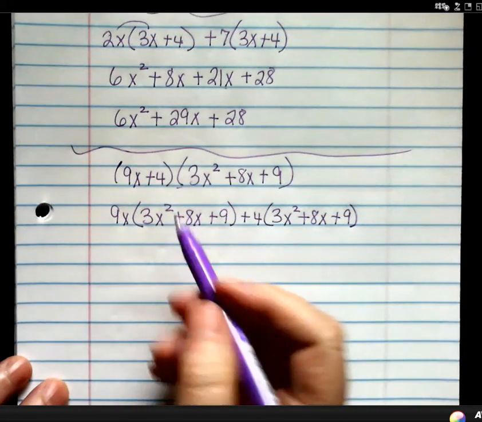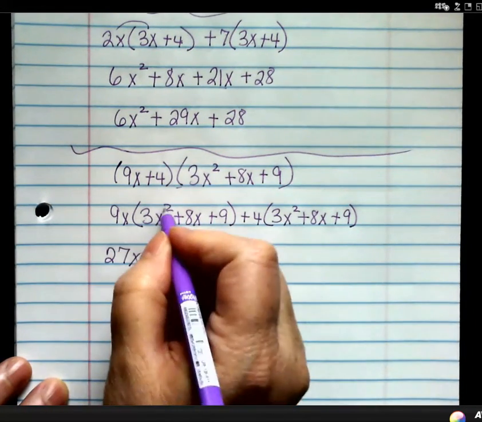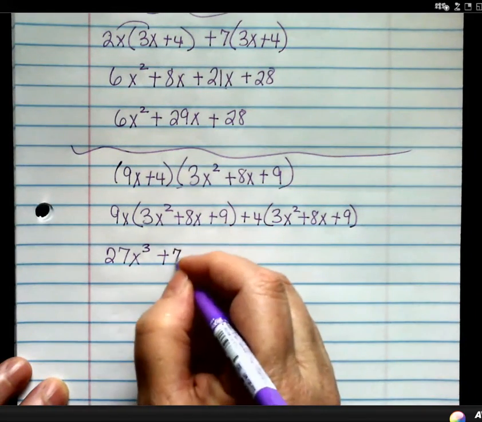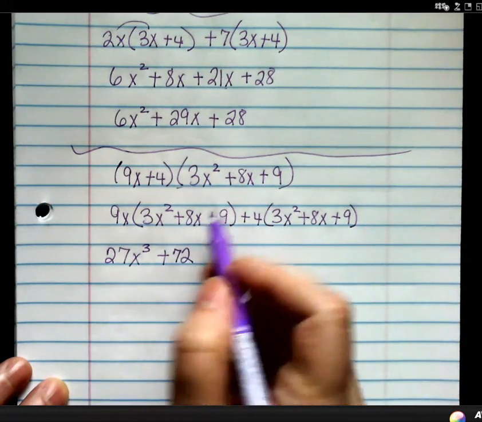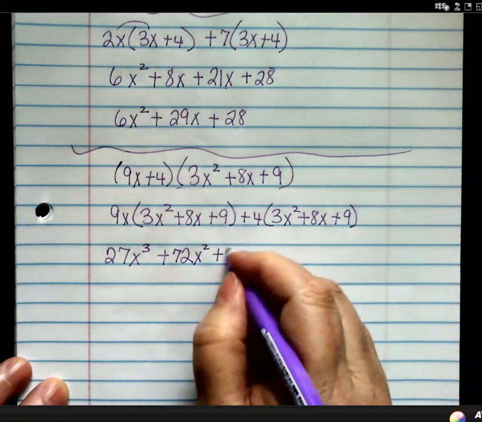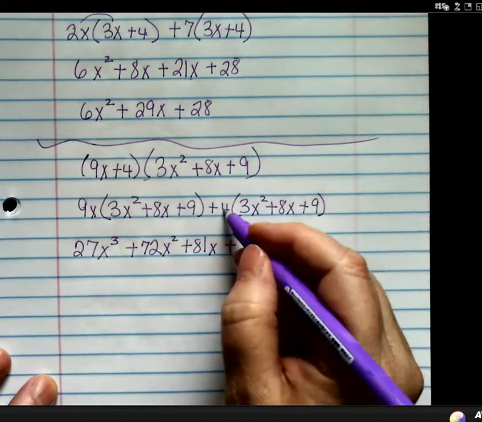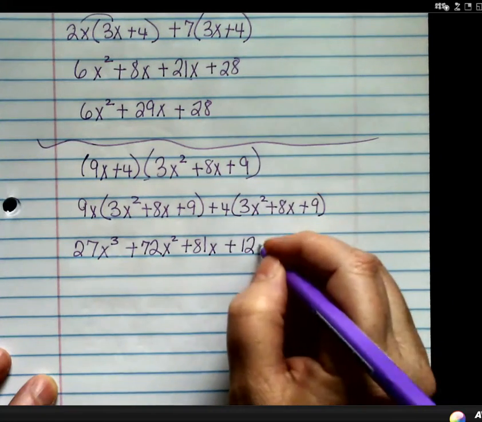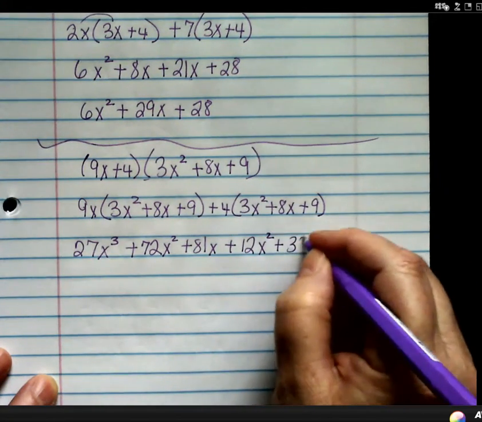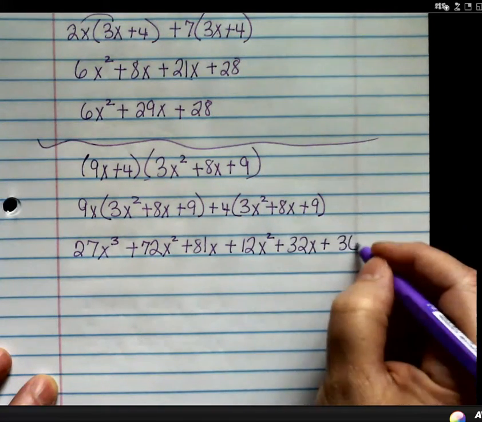So now let's distribute. What's 9 times 3? 27x. 1 plus 2 is 3. Plus 9 times 8 is 72. X times x is x squared. Plus 9 times 9 is 81. X comes down. Plus 4 times 3 is 12. X squared. Plus 4 times 8 is 32. X. Plus 4 times 9 is 36.